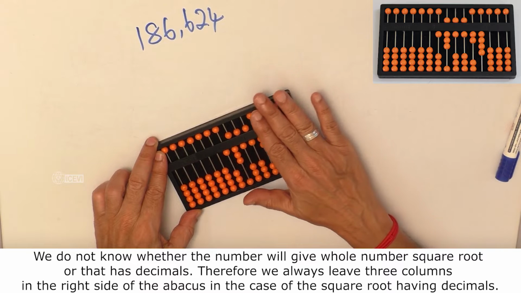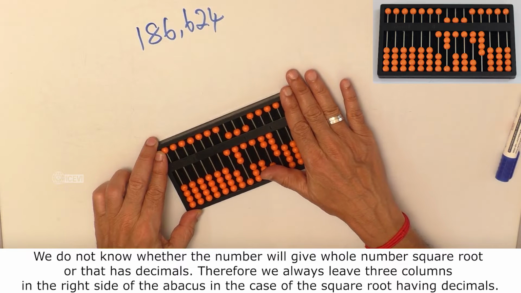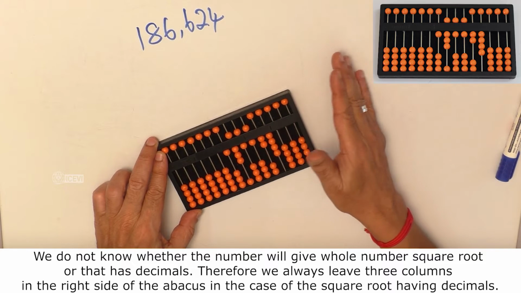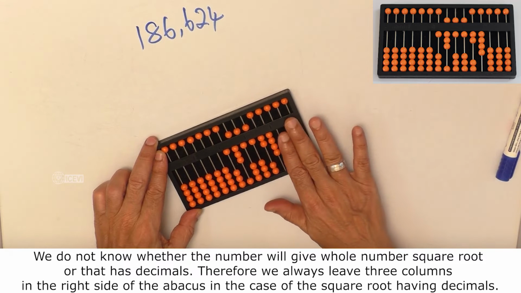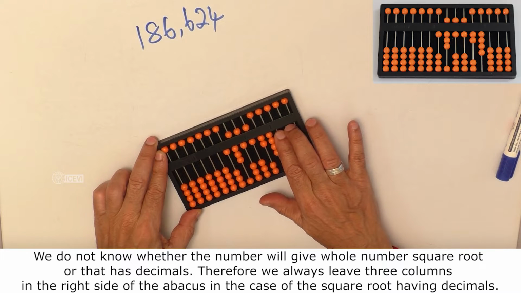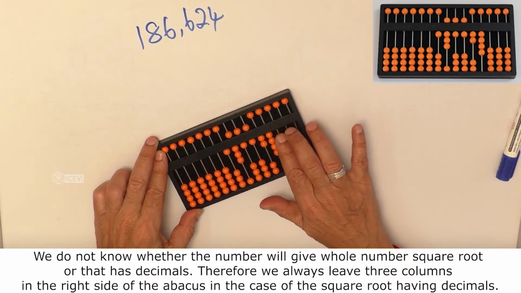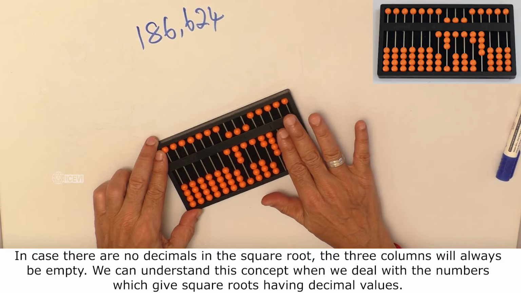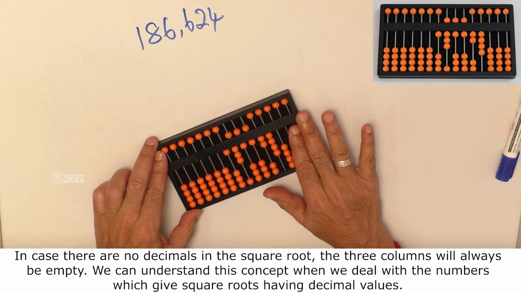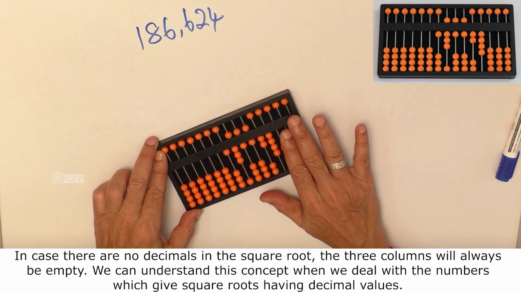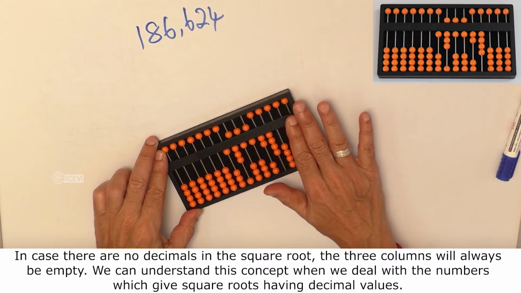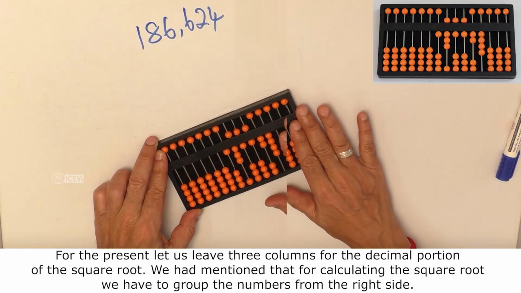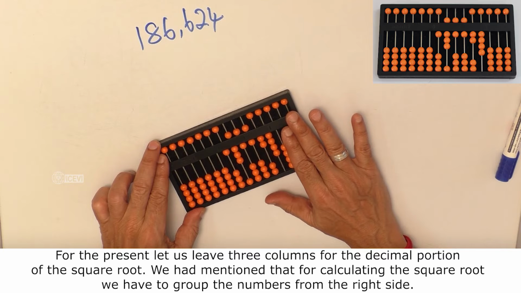We do not know whether the number will give a whole number square root or that as decimals. Therefore, we always leave 3 columns in the right side of the abacus in case of the square root having decimals. In case there are no decimals in the square root, the 3 columns will always be empty. We can understand this concept when we deal with the numbers which give square roots having decimal values. For the present, let us leave 3 columns for the decimal portion of the square root.